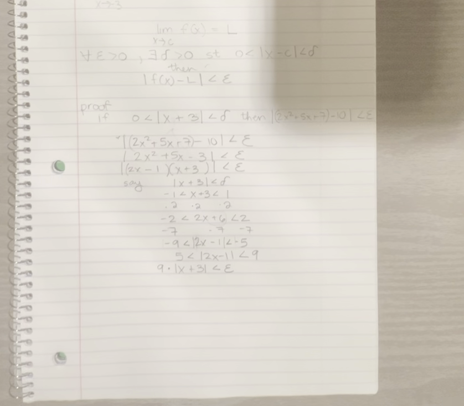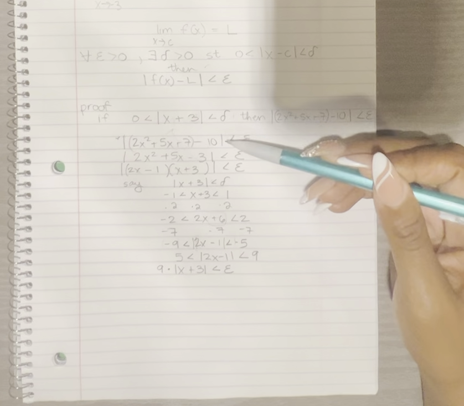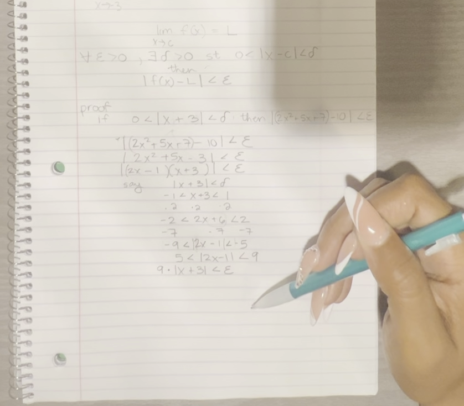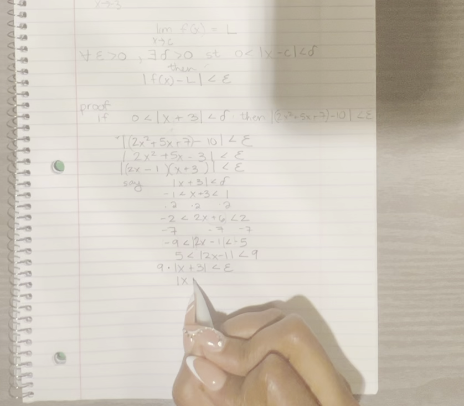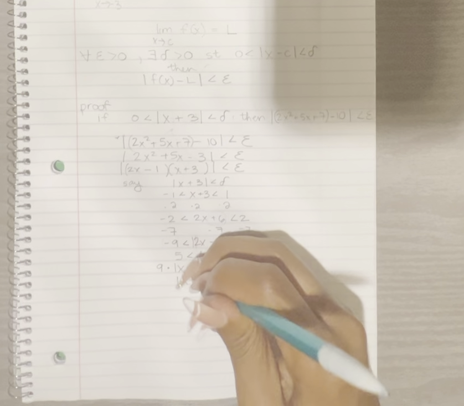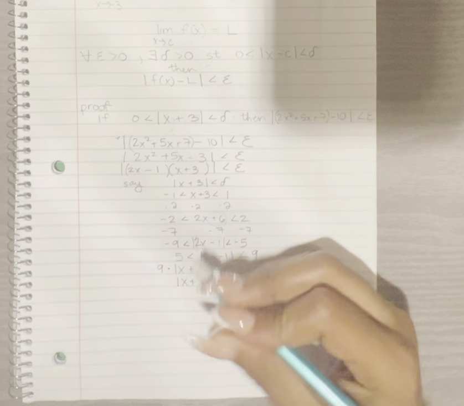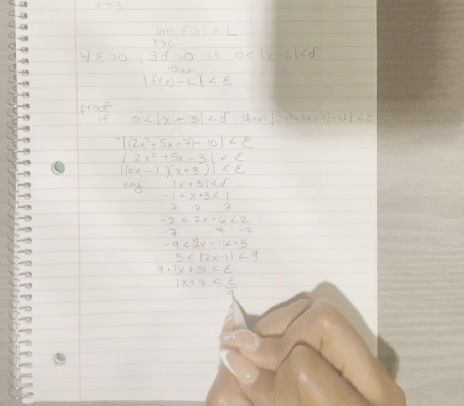Remember, my goal is to make it match my if statement. I'm getting cleaner and more simplified, to where if I get rid of this 9 by dividing on both sides, I'll have the absolute value of x plus 3 is less than epsilon over 9.